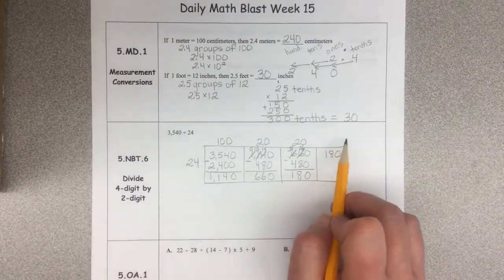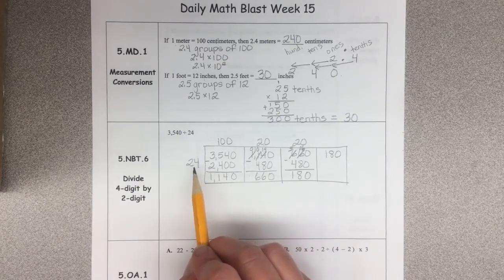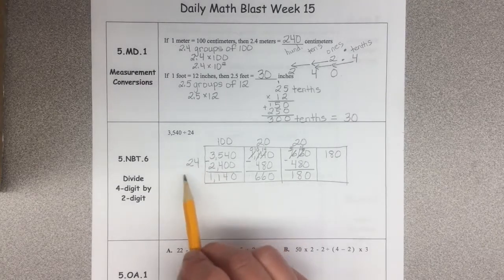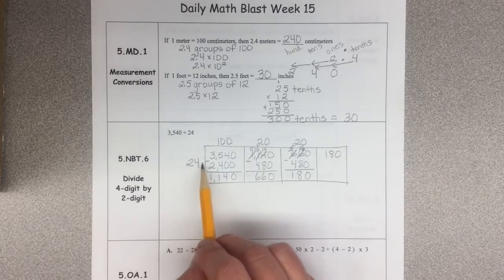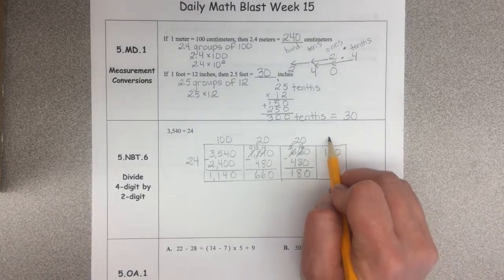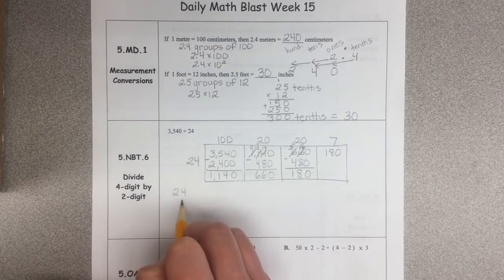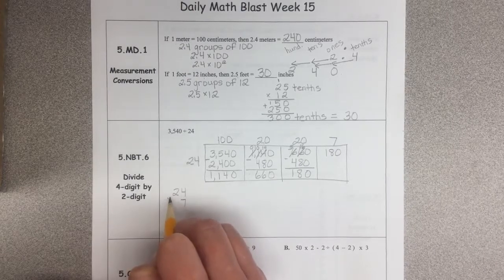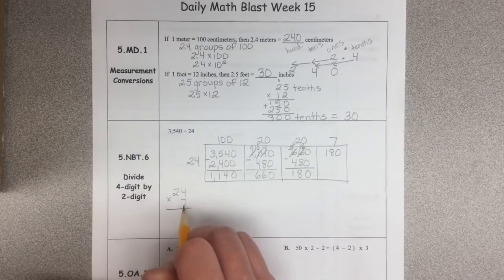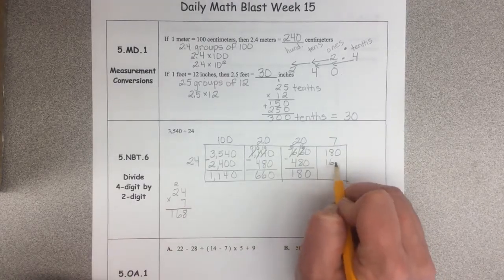Well, I know that 24 is almost 25, so it's like quarters. And I know that 6 quarters would give me 150, and 8 quarters would give me 200 cents, which is too much. So let's try 7. Now let's see, if I took 7 groups of 24, that's 7 times 24, or 24 times 7. There's 28, and 7 times 2 is 14, plus 2 is 16. 168 is what we're going to get rid of here.